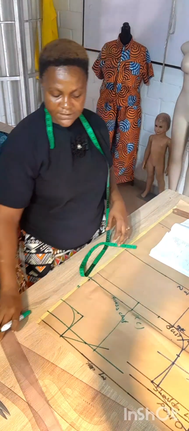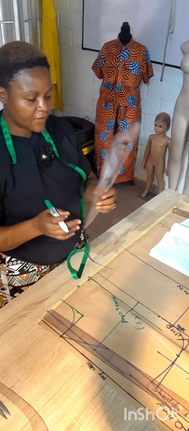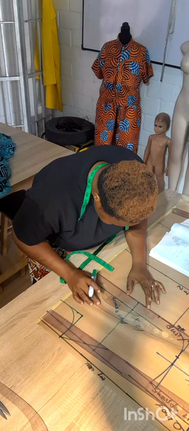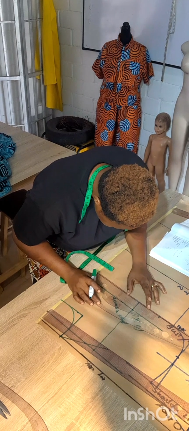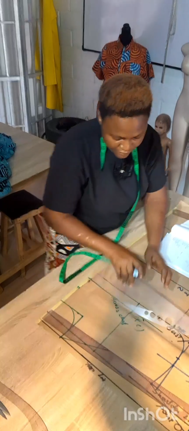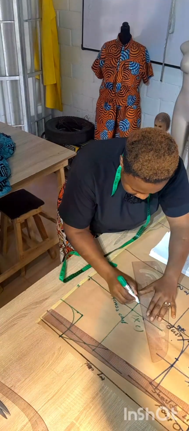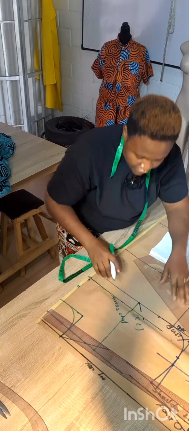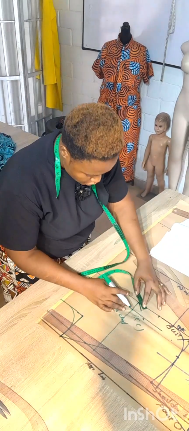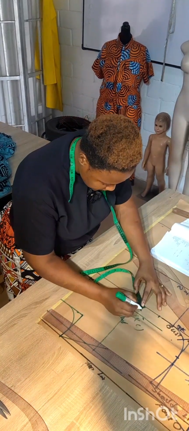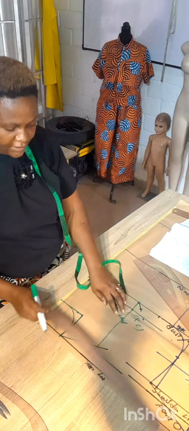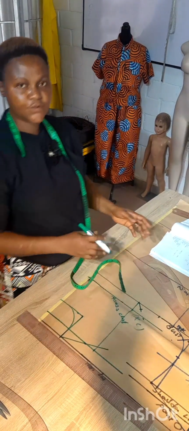Then again I will take that 45 angle to get a diagonal line, so that our armhole is not exactly where it's supposed to be. I will take the diagonal line towards that side, and what I need on that diagonal line is either 2 cm or 3 cm, but I will do 3 cm because I've observed that in some cases 2 cm doesn't work properly, but 3 cm works very well, either 2 or 3.